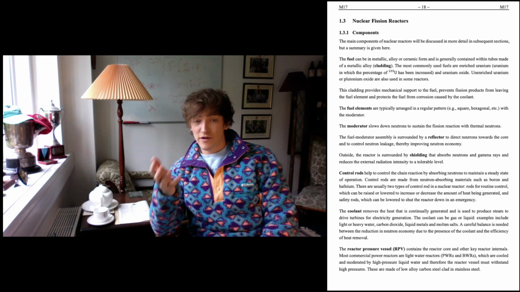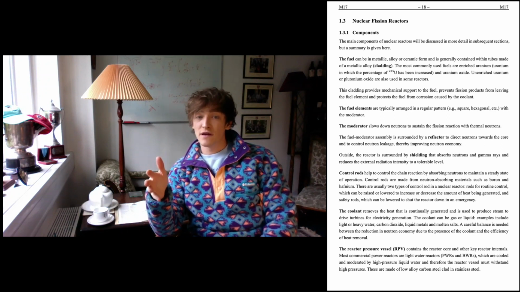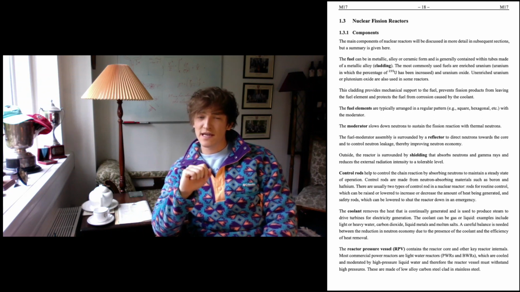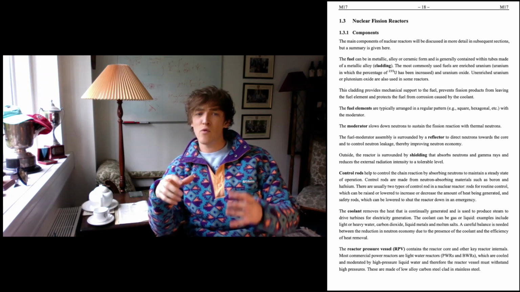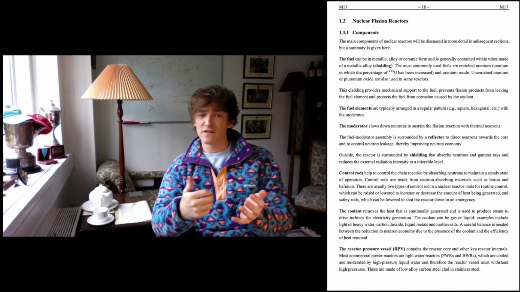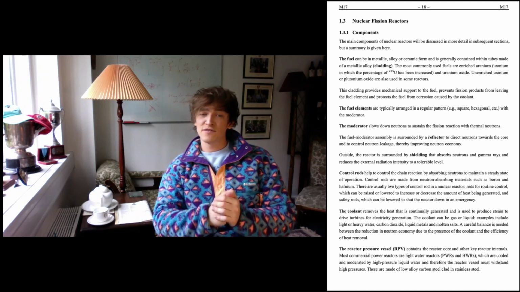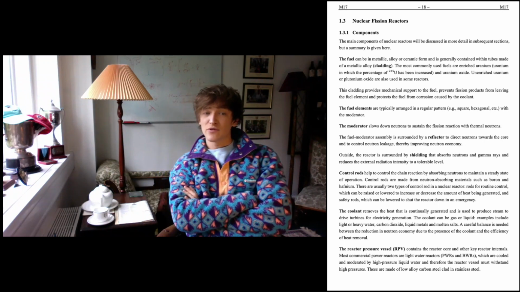You've then got the moderator, and the moderator slows down neutrons. Remember that the cross-section changes as a function of the neutron energy, and we want the likelihood of a fission event to increase. So in order to do so, we've got to slow down neutrons in a thermal reactor to sustain the fission reactions. And that's what the moderator does.